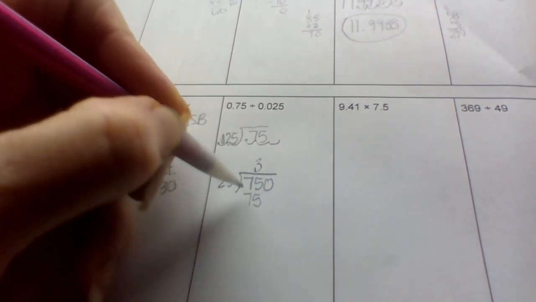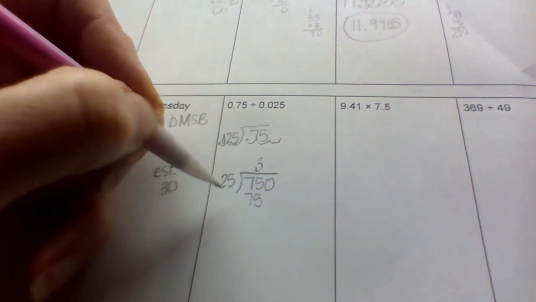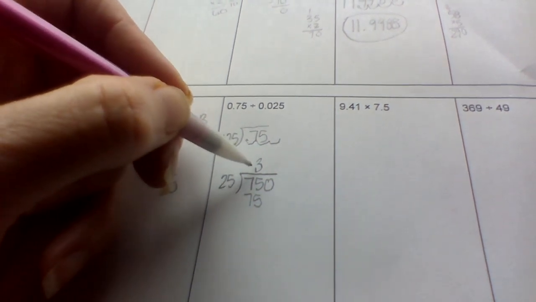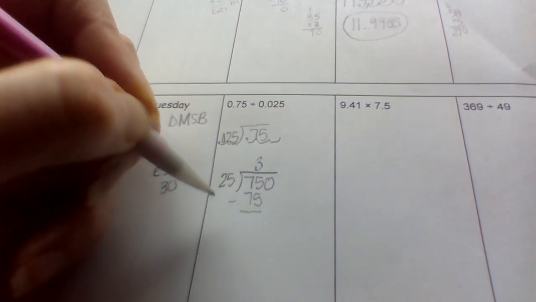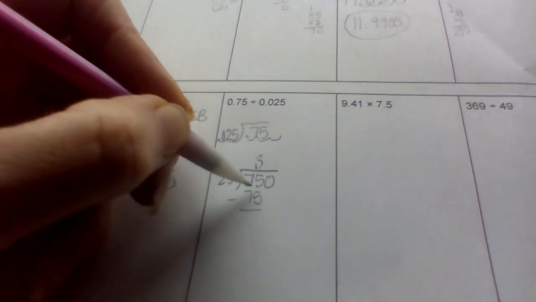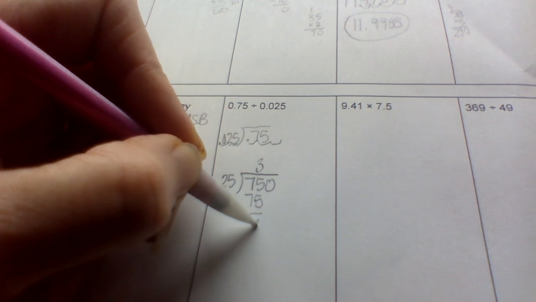So I'm going to put that there. I divided up the 75 into groups of 25. Then I multiplied: 25 times 3 gives me 75. I'm going to subtract, going back to my steps. 5 minus 5 is 0, and 7 minus 7, there's my 0.